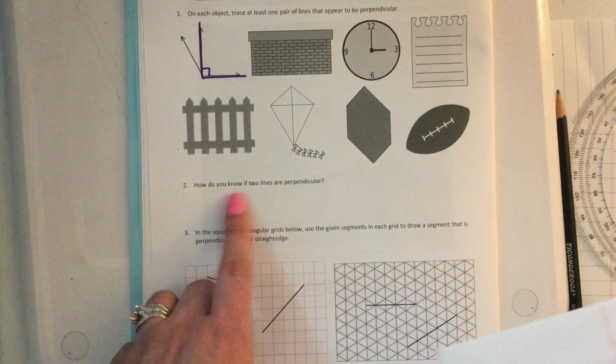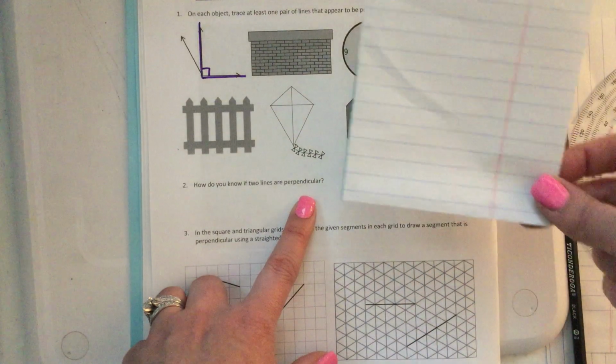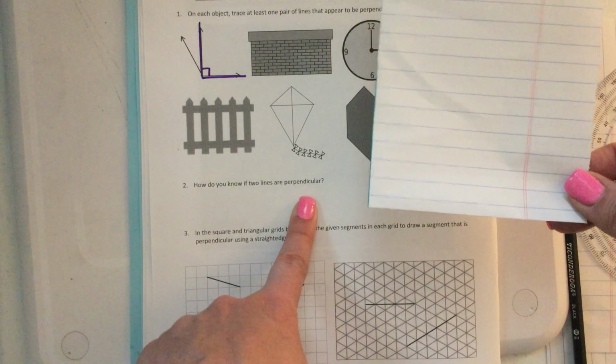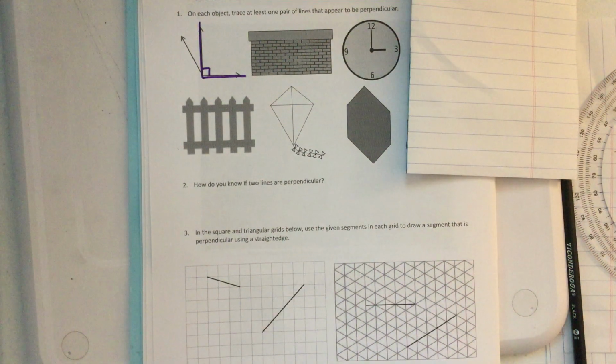All right, question number 2. How do you know if 2 lines are perpendicular? Well, how would you know? This tool has something to do with it. Do you remember what it is? Well, how do you know if they are perpendicular?